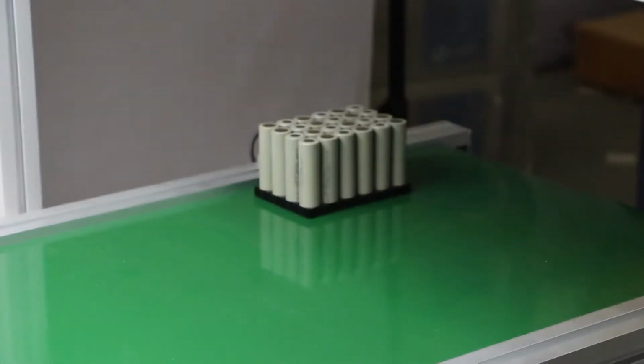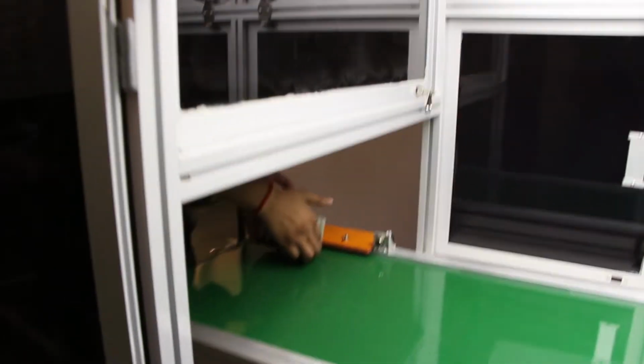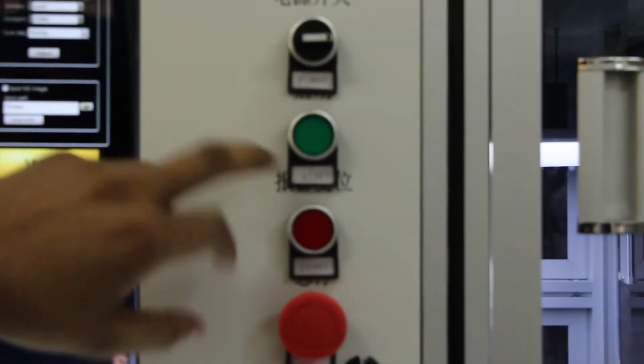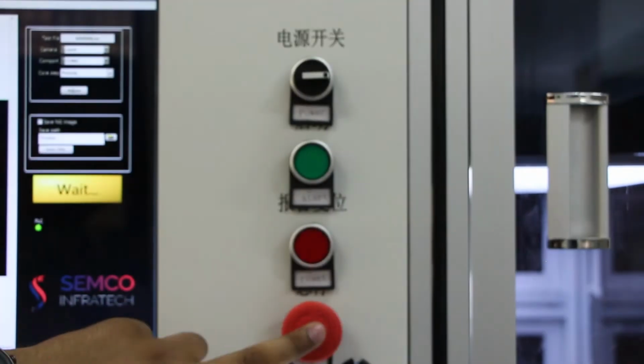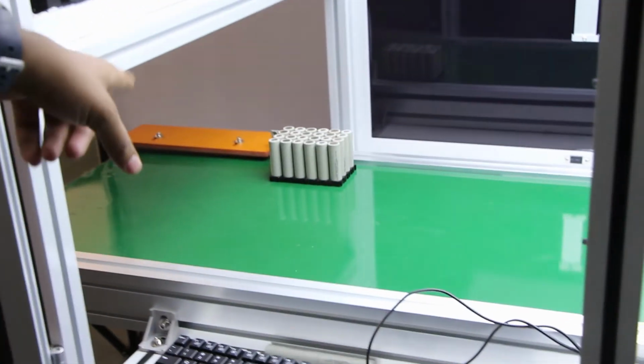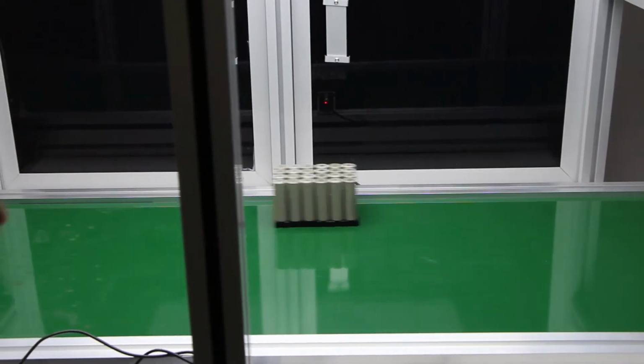So we need to take this out manually. If you want to retest, then we just need to put this battery pack in here, and from these buttons we can operate the machine manually. This button is for start, this one for reset, and this is for emergency. When I press this button like this, the battery pack again goes to the start for the testing. Here it will stop, and here we can see that after the testing of the battery pack, it finds that it's perfectly okay and passes the battery pack.